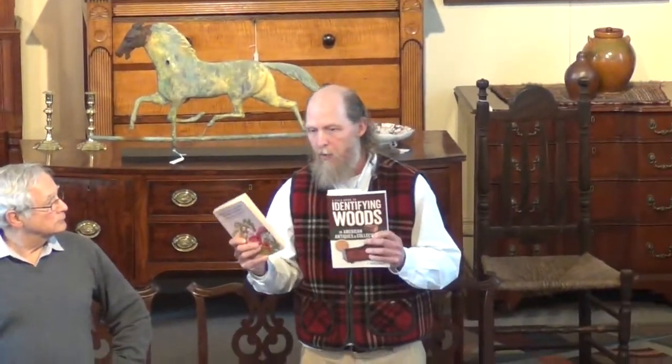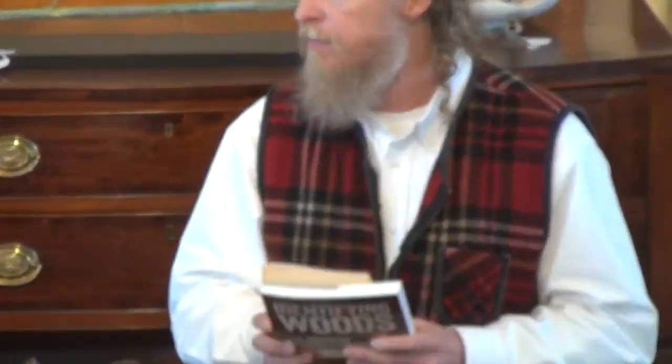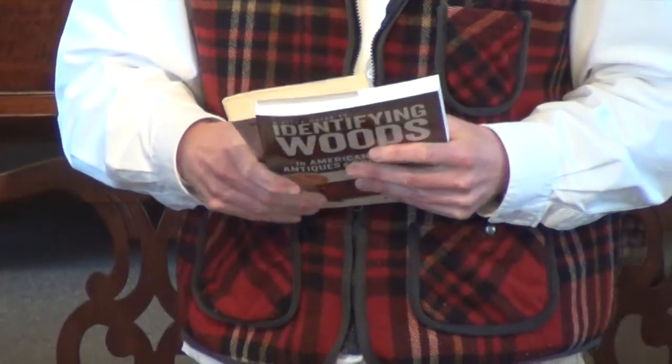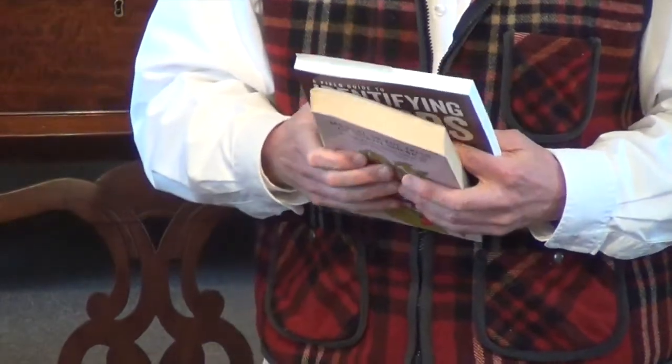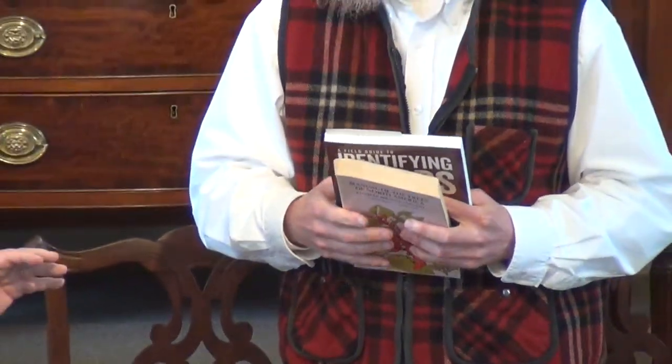So these two books are really important to using the wood identification to support your identification of your piece of furniture. Along with what Kevin said, how rare southern furniture is compared to New England furniture, if you found a piece and it has cypress in it, there's no way in the world it's going to be New England. It's not going to be Pennsylvania, it's going to be southern. You find cypress in a piece of furniture, it's pretty much always going to be southern, and you hit the gold mine.